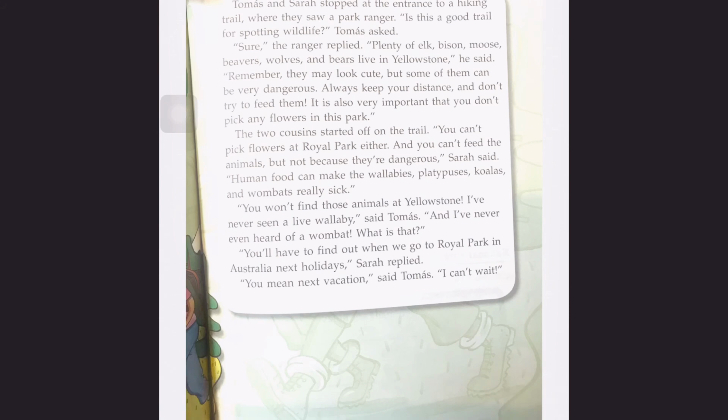Thomas and Sarah stopped at the entrance to a hiking trail where they saw a park ranger. Is this a good trail for spotting wildlife? Thomas asked. Sure, the ranger replied. Plenty of elk, bison, moose, beavers, wolves, and bears live in Yellowstone, he said. Remember, they may look cute, but some of them can be very dangerous. Always keep your distance and don't try to feed them. It is also very important that you don't pick any flowers in this park.